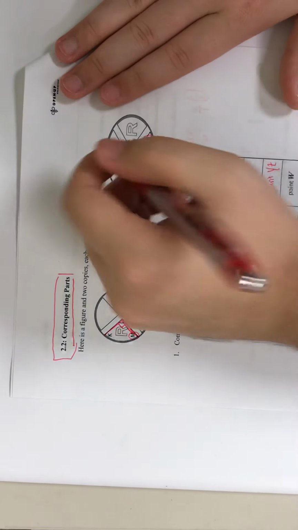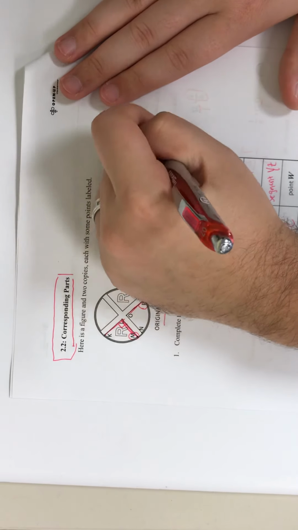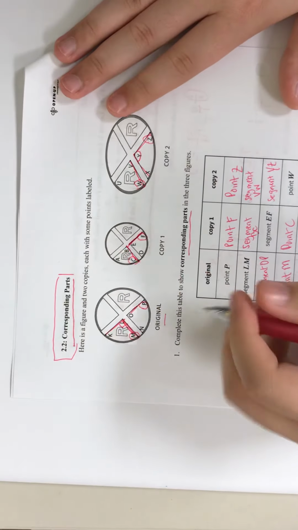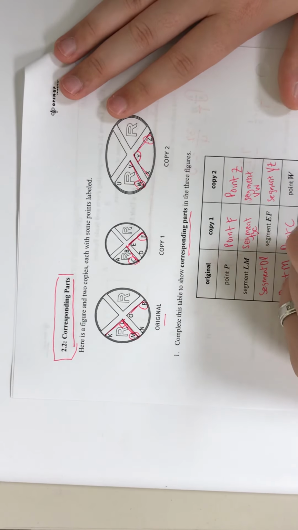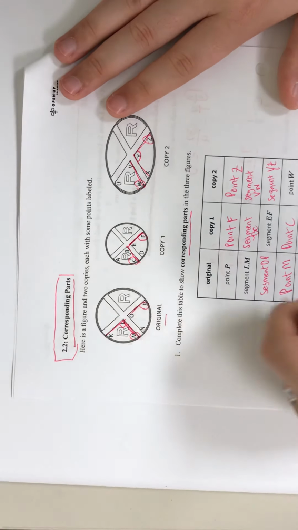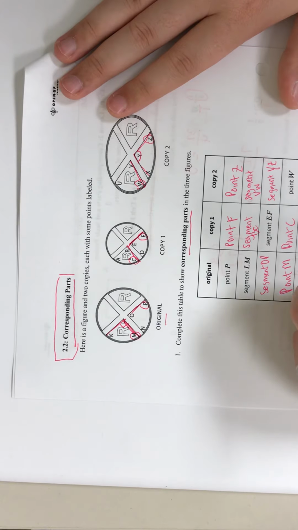And then angle XYZ, so then our angle measurement is actually this angle here, right? So corresponding to that is DEF for copy 1, angle DEF. And for the original is angle NOP.